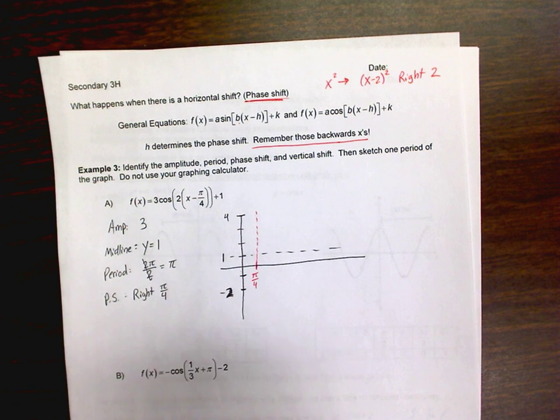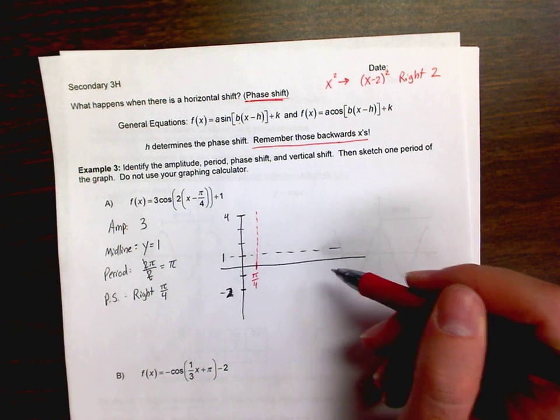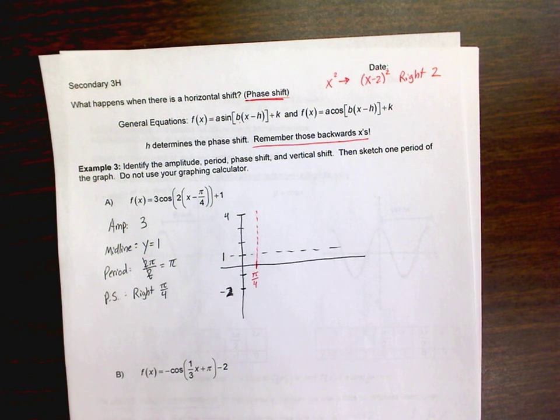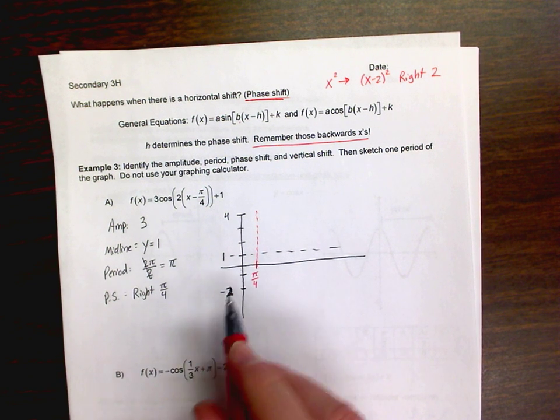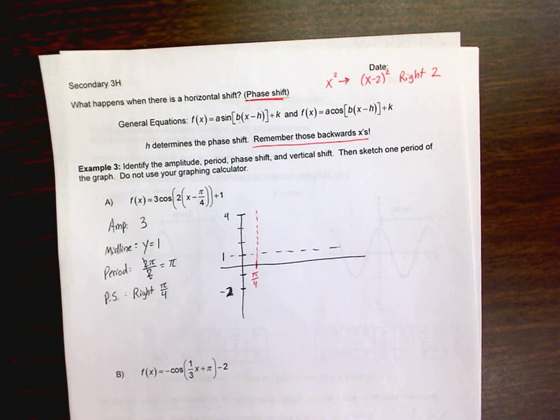you can just mark the period as it is. But since I'm starting at pi over 4, I need to go a distance of pi beyond that. You might be able to just see it. If not, you can say pi over 4 plus pi.